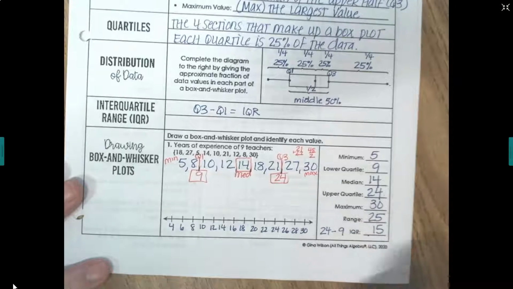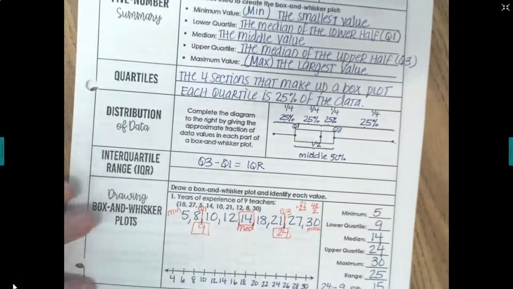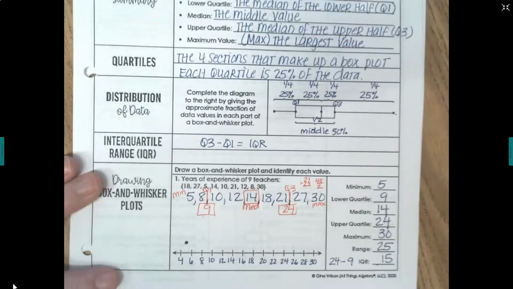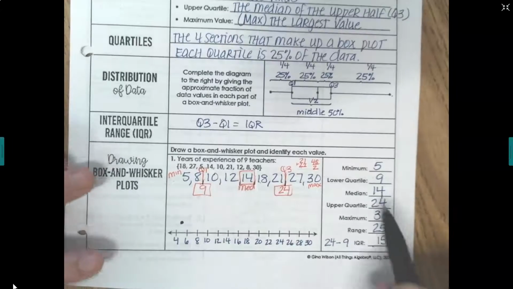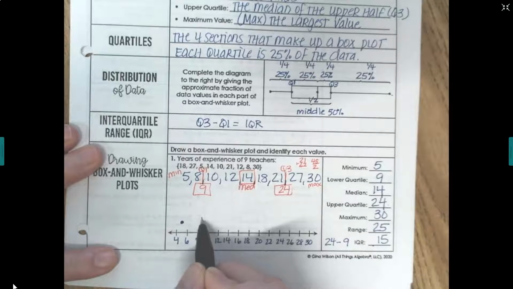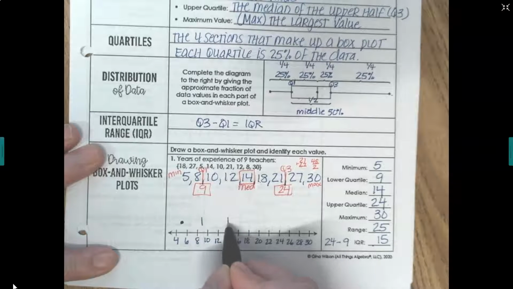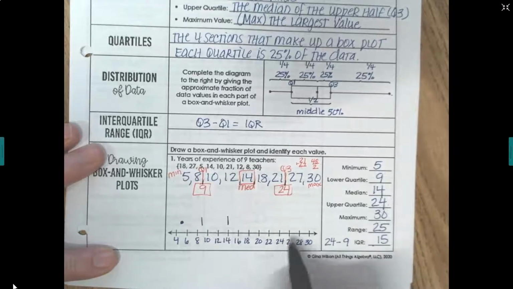I can go and put my 5-number summary on here. So remember, looking way up here, the lowest part was our minimum. So we're going to take our minimum, which is 5. 5 occurs between 4 and 6. So I'm going to put a point right there. Then what came next was Q1, and notice how it has this upright bar, which is your lower quartile, which is at 9, which is halfway between 8 and 10. Then our median is at 14. It also had an upright bar. Our third quartile, or our upper quartile, is at 24, way over here. And then for our maximum, I'm going to put a dot for him too.